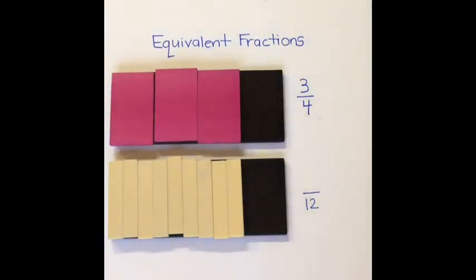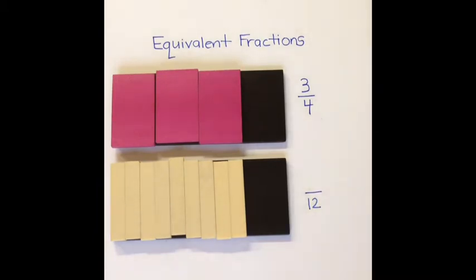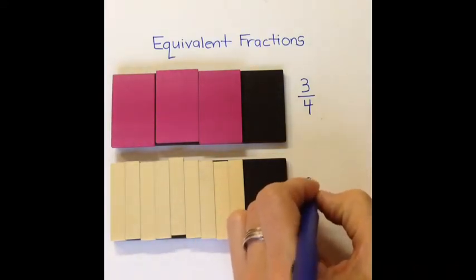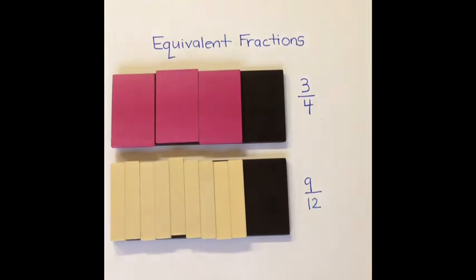All right, so I have the same space filled in, so they're both equivalent fractions. And I used 1, 2, 3, 4, 5, 6, 7, 8, 9 12ths. So 9/12 is equivalent to 3/4.